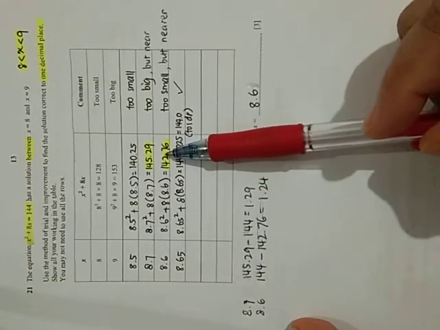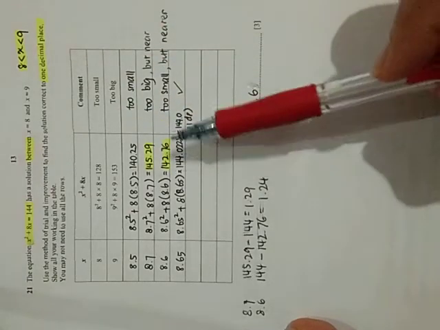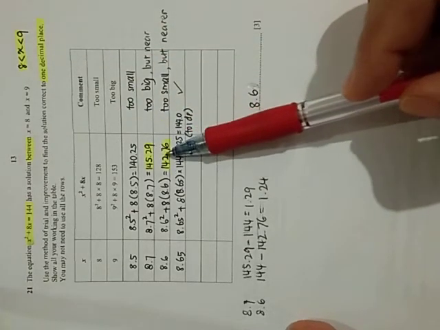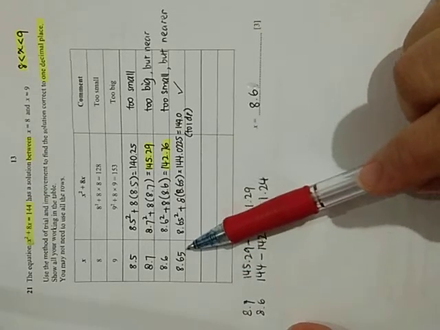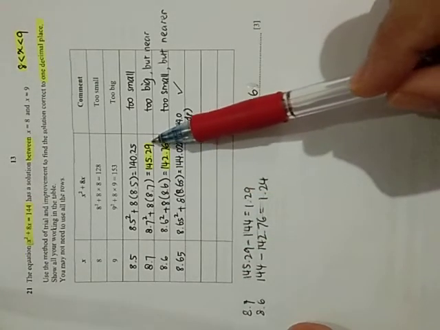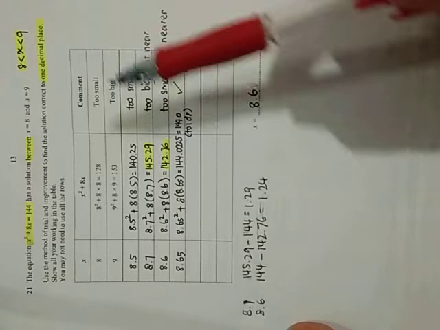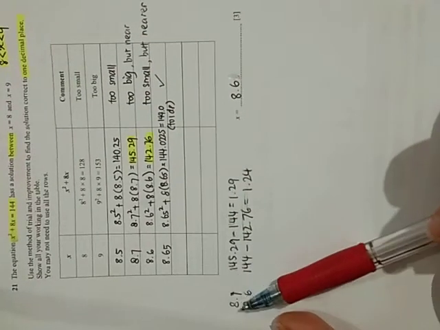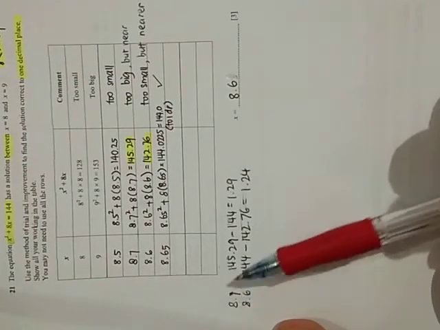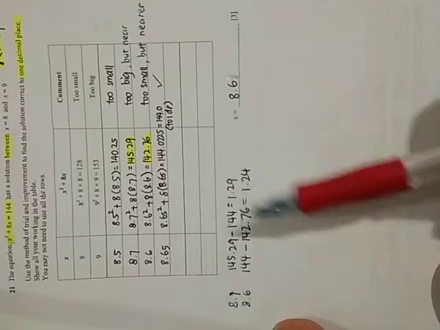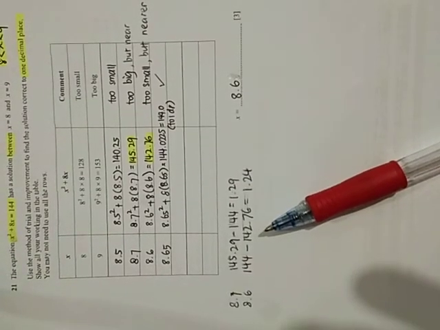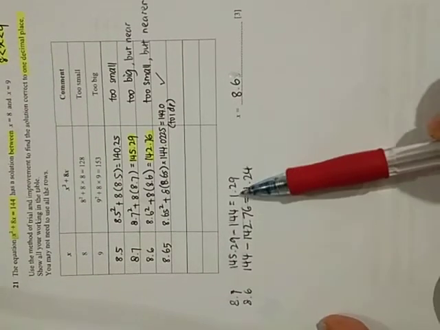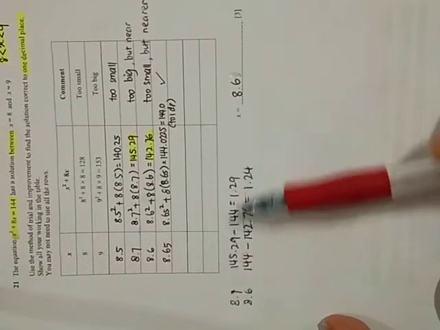I was just curious, I need to check the difference. Which one is closer? I know the answer will be somewhere around 8.65 because these are quite close together, and the differences will be almost the same. Now look at this. When it is 8.7, I get a difference of 1.29.